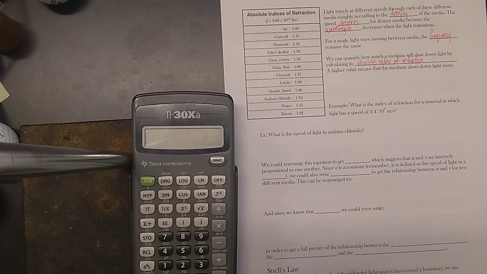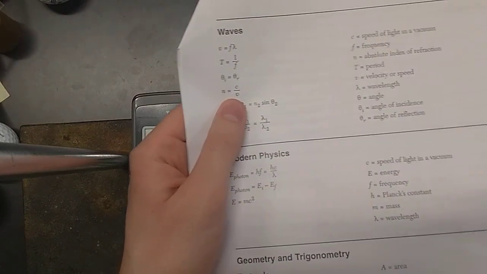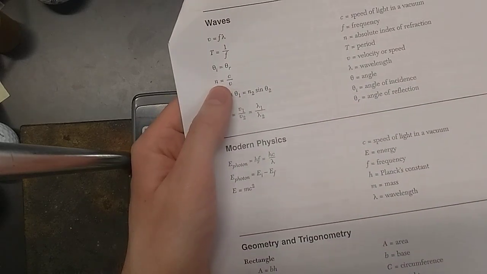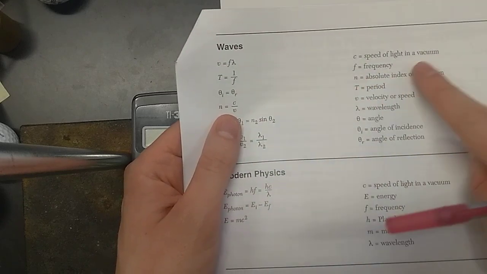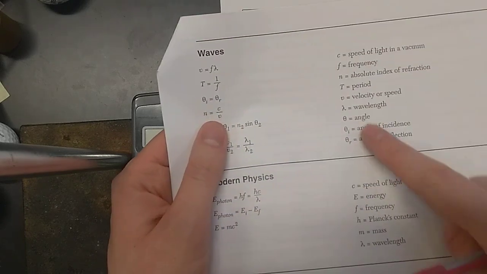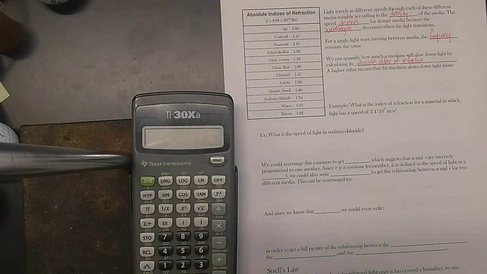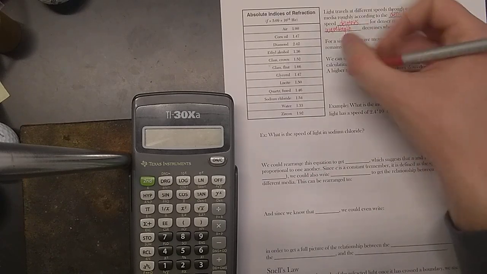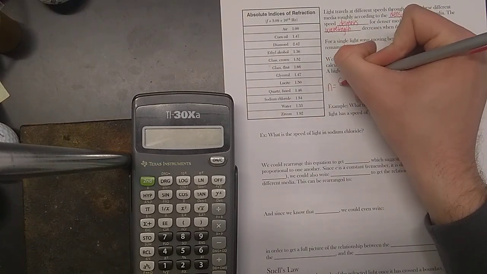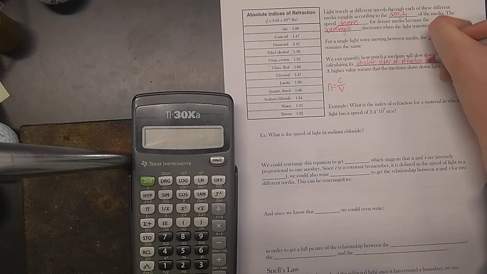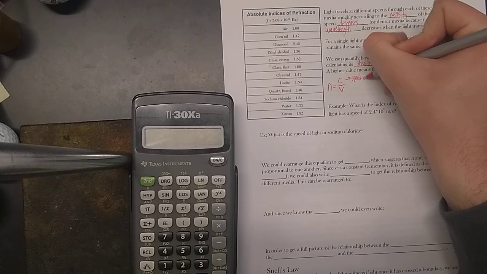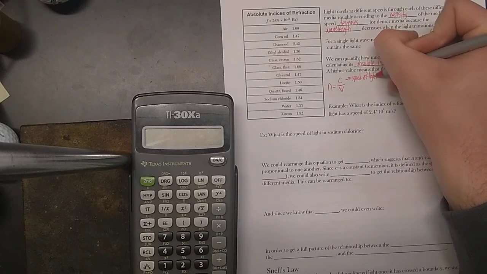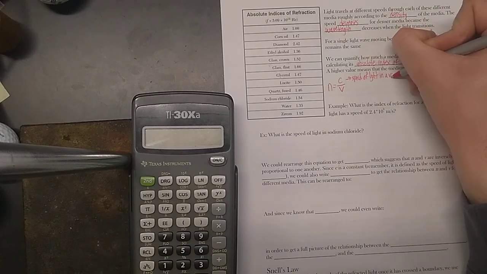The calculation for the index of refraction, because there's an equation for it, is given in this table, on page 5 right here. N, the absolute index of refraction, equals C, the speed of light in a vacuum, divided by V, the speed of light in a particular material. So I'm going to write that out. N equals C over V. Absolute index of refraction is N. C is the speed of light in a vacuum.